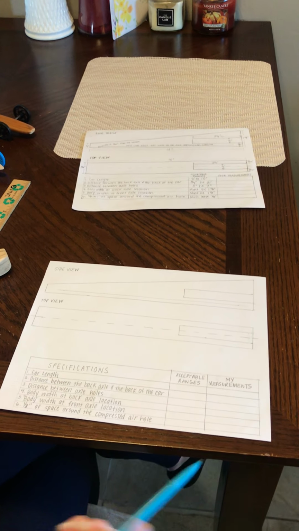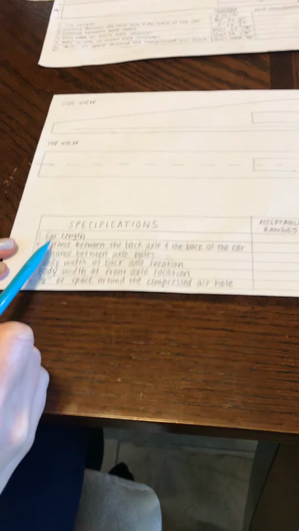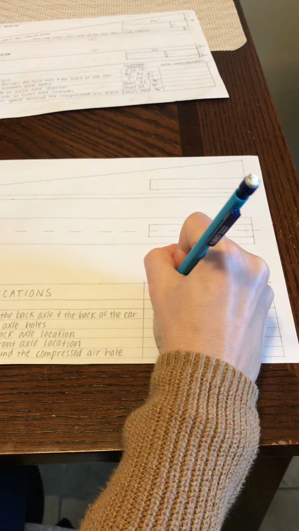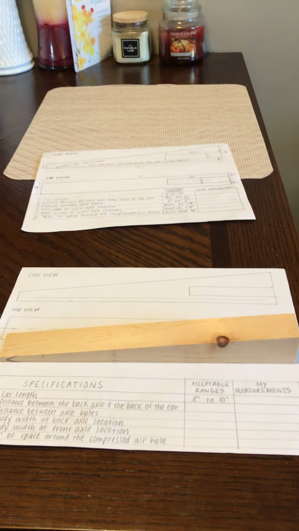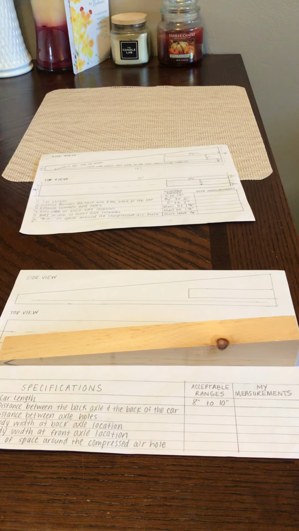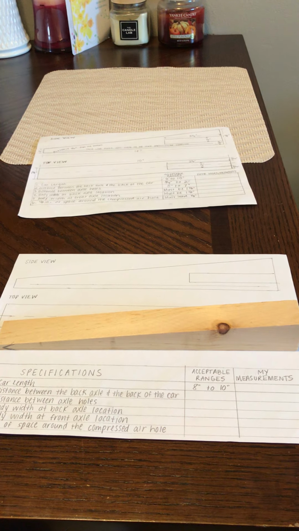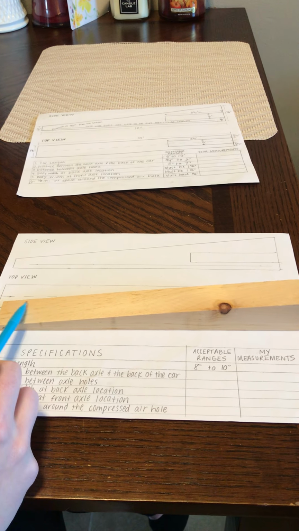Okay, we're gonna start with our directions down here at the bottom. So we're gonna begin with number 1. Under our specifications, it says car length, and then our acceptable ranges are going to be anywhere between 8 to 10 inches. Okay, so currently the car body you have is 10 inches in length. You could leave it at 10 inches, or if you want to make it a little bit shorter, that would be fine too. So let's say I want to make my car 9 inches. If I wanted to make it 9 inches, I would cut an inch of material off the front of the car.